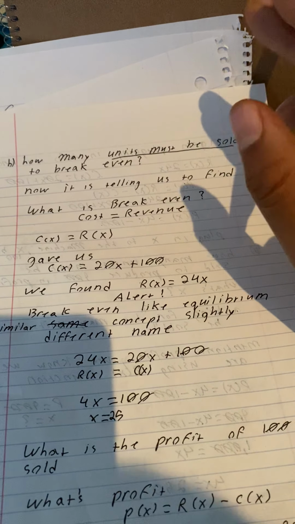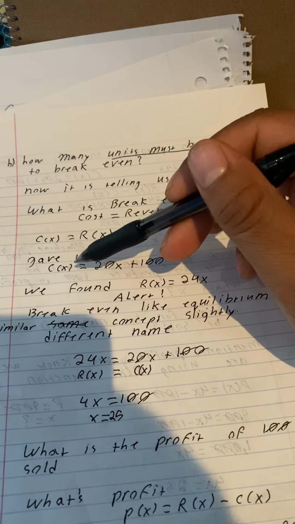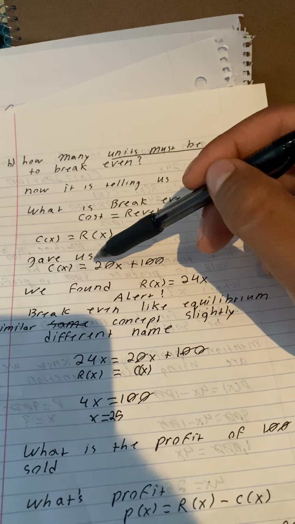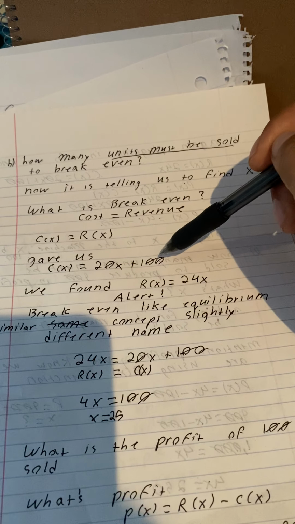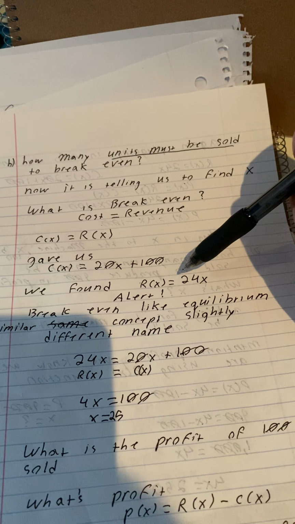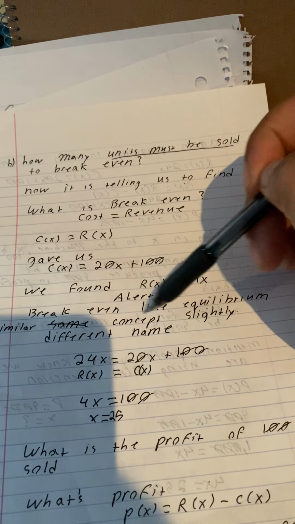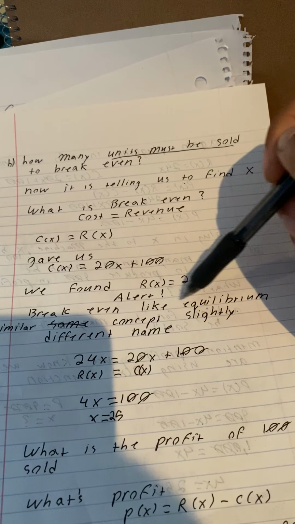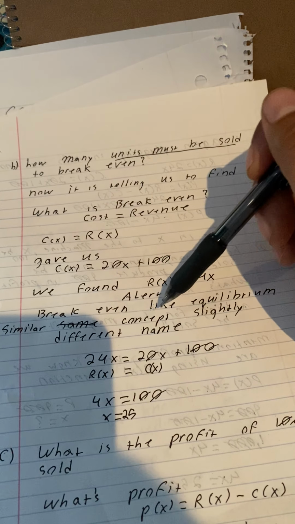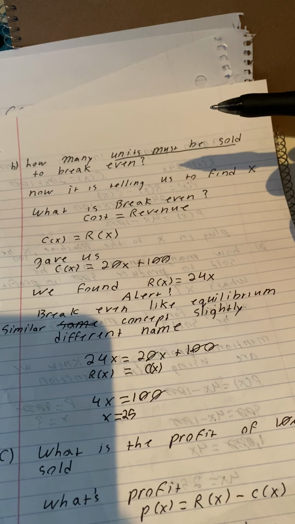Now, this is where you start playing around, and pay attention. They gave us, in the beginning of the example, C of X, which was equal to 20X plus 100. And we found R of X, the function R of X, which is 24 times X. I have an alert, and it's basically what I said. Break even is like the equilibrium. It's similar. So break even is similar to the equilibrium concept, just a slightly different name.